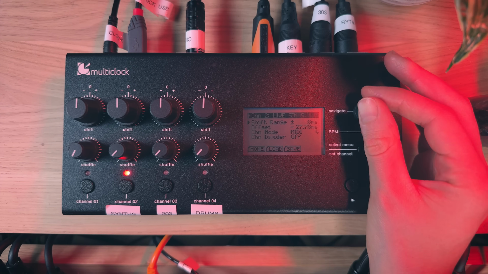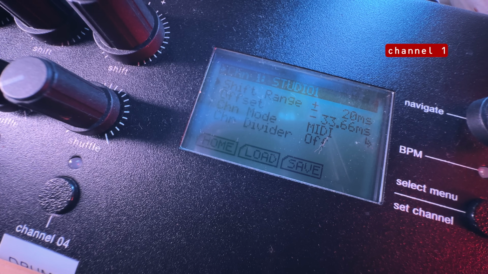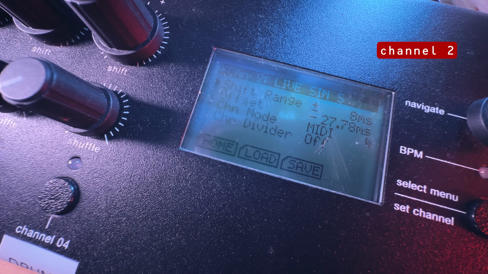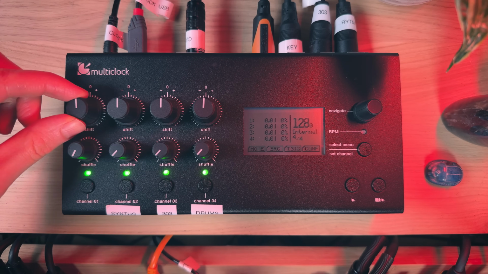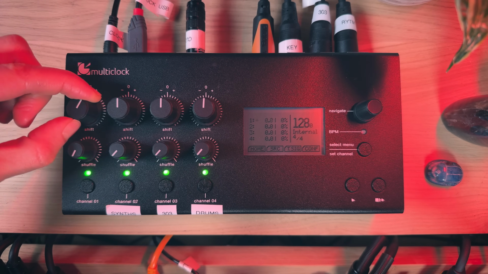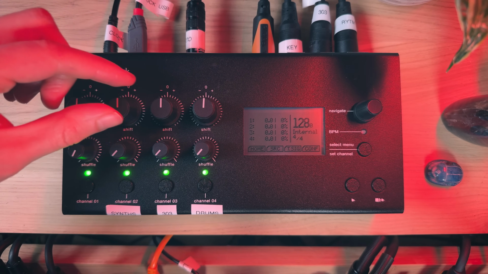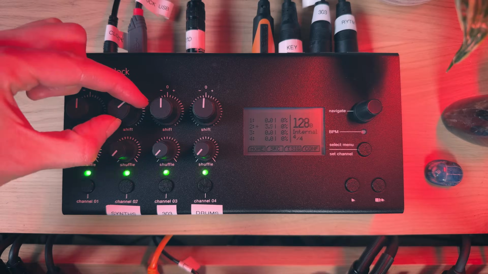Of course, some initial calibration was involved in adjusting the latency settings on the Multiclock. That calibration process is a little too involved for today, so I'll show you the offsets I have set up on each channel on the Multiclock now, and if you have a similar setup, you can use that as a starting point. The nice thing about the Multiclock is that you also have access to shifting the offset forward or backward per channel with the shift knob up here.